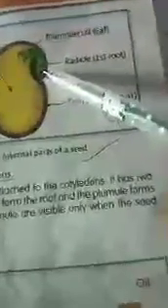Now we will see here. This is called radicle. Can you see the tiny root-like structure seen on splitting the seed? It is called the radicle, right? So the radicle is a root part. Now this is called a plumule. What is this called? Plumule. The leaf-like structure is called the plumule, right? And this scar point is called a hilum, the point by which the seed was joined to the fruit.